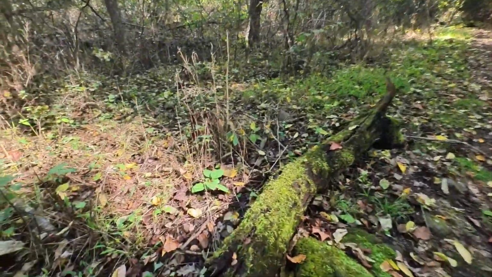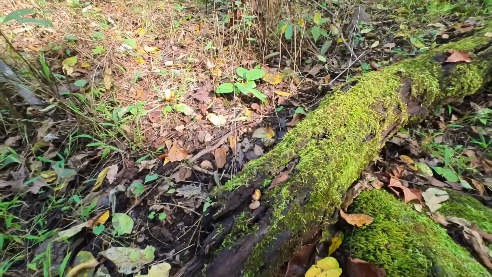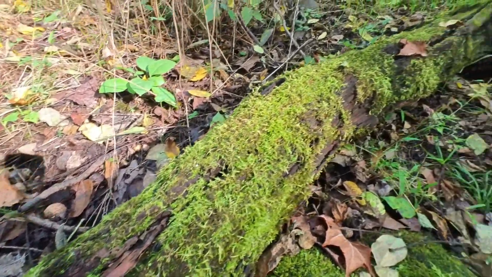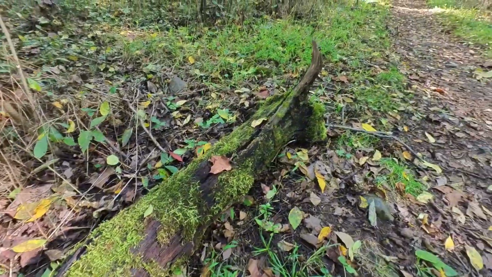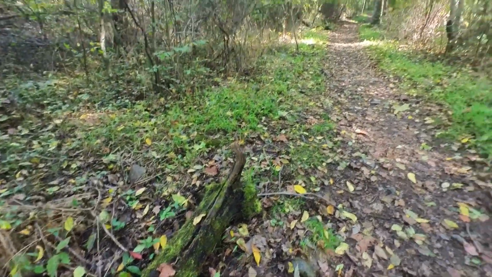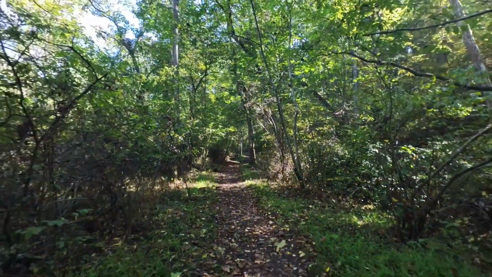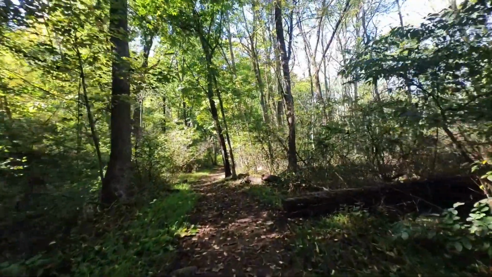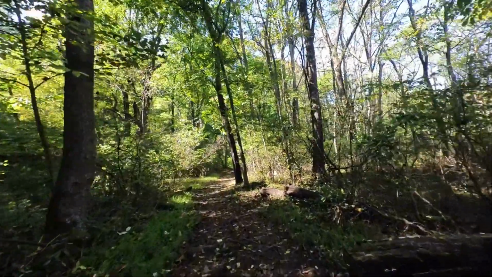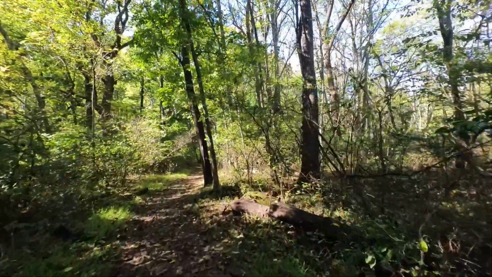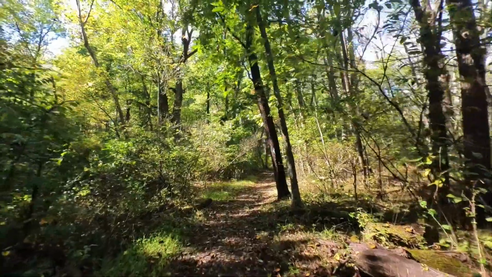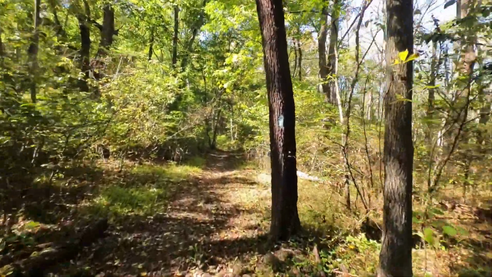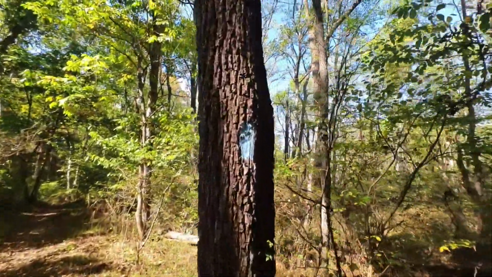Here's another nice piece. You see, like, a squirrel had its lunch right there. It looks like he thought it was nice. But you can see how the moss just grows on it. And yeah, we're just gonna turn around. We're about a half mile into it, and I think the bridge is right around the corner, but there's nothing spectacular or anything. And there's that blue mark I was telling you about, so you know you're on trail.